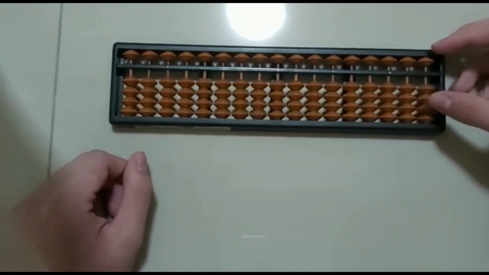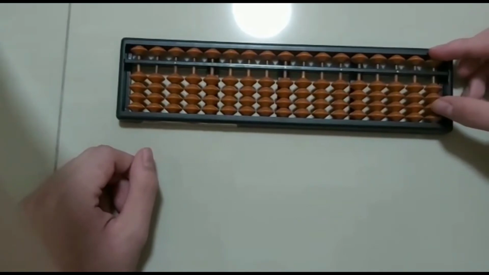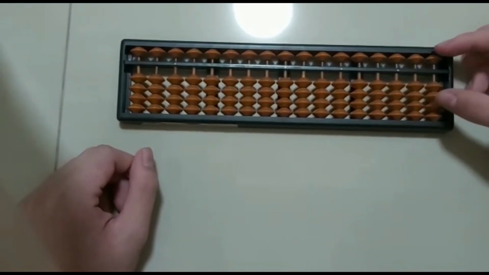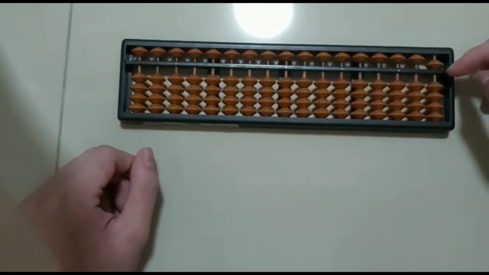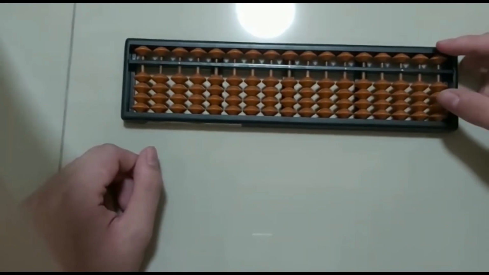Okay, next I have 8 minus 8. 8 minus 8, I split everything open. Minus 5 minus 3. I use my thumb for the minus 3 and my index for the minus 5. So split open, 8 minus 8.